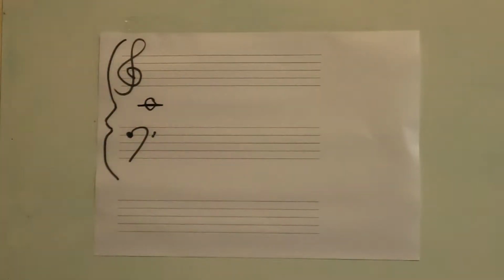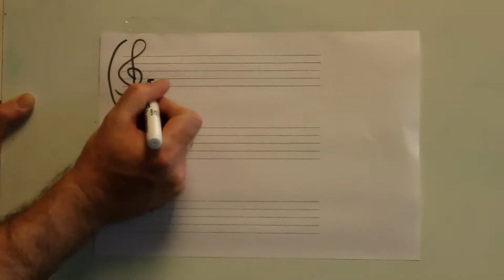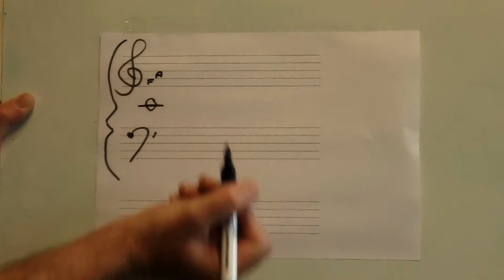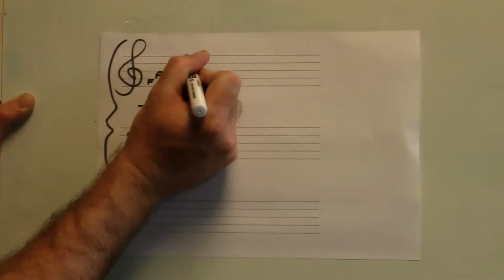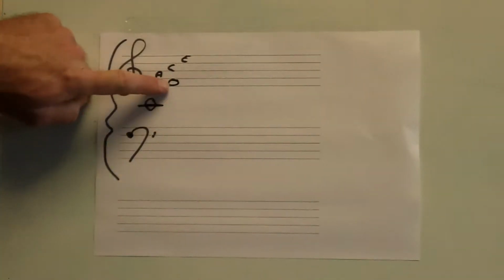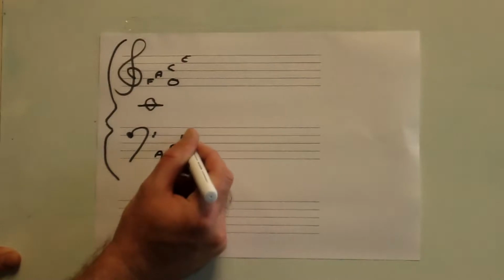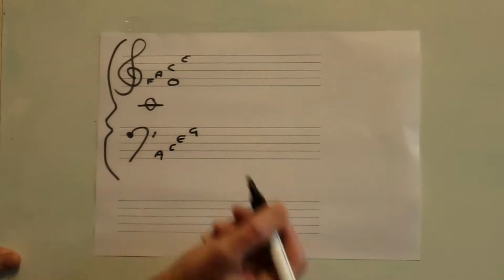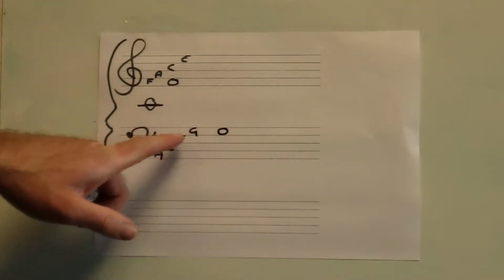Now in the treble clef, in between the lines, we've been through this at the start of the course and many times since, spells FACE. So if I draw this note here, that would be the note F. Now in the bass clef, in between the lines, the little rhyme was All Cows Eat Grass. So if I was to draw this musical note, that would be the note G.